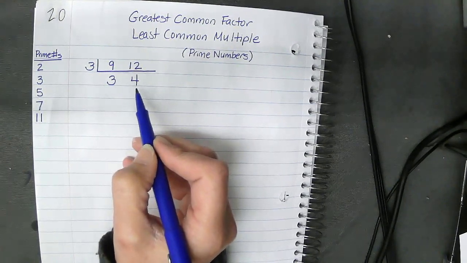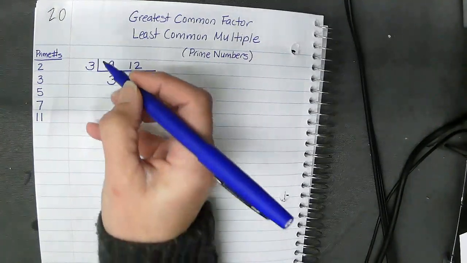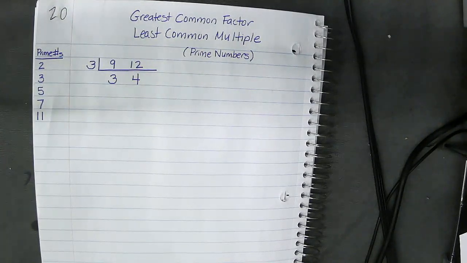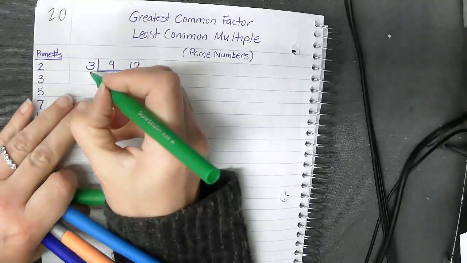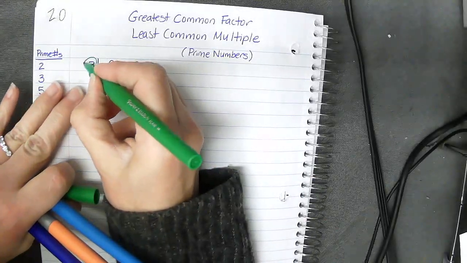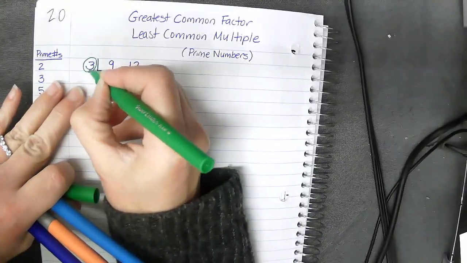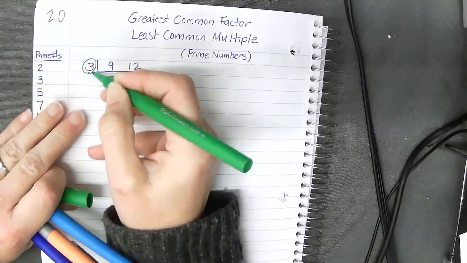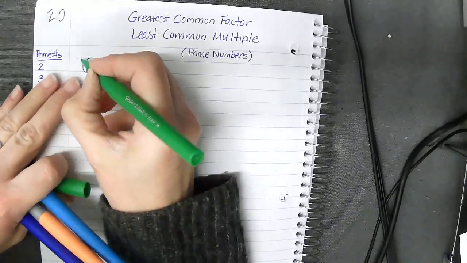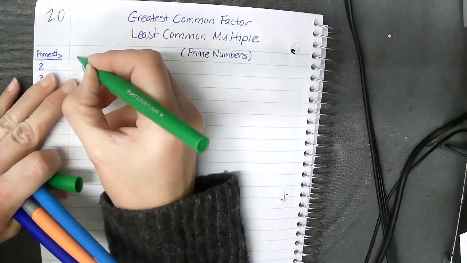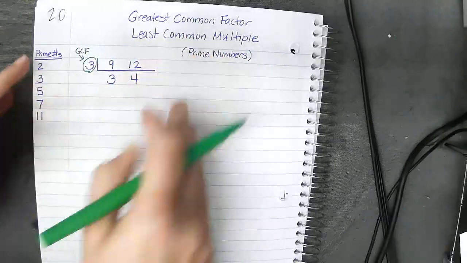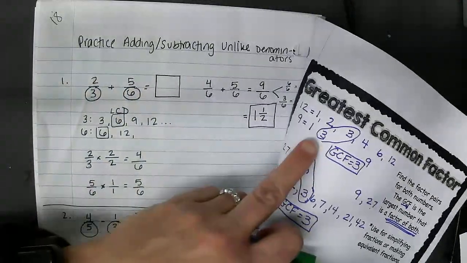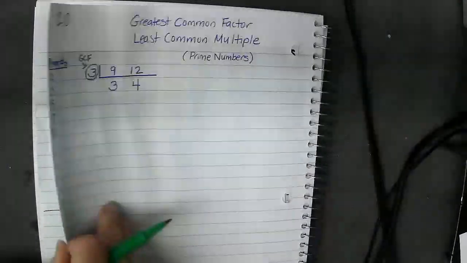Okay? Now, 3, the number that is right here. I wish I would have brought a different colored pen. Let me pause for just a second. Okay. So 3, right here, the number that's right out here or on this side, I'm going to show you some where there's more than one number and you have to multiply them together. But whatever's left on the side over here, is your GCF. So we found out that 3 was the GCF over here by listing out your numbers.